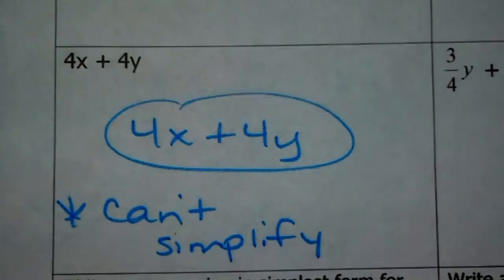Can't simplify. You should include that in your notes. I won't make you write "can't simplify" on an assessment. You can just write 4x plus 4y, but for notes, these are things you refer back to, so that would be a good note to have. You should write it.